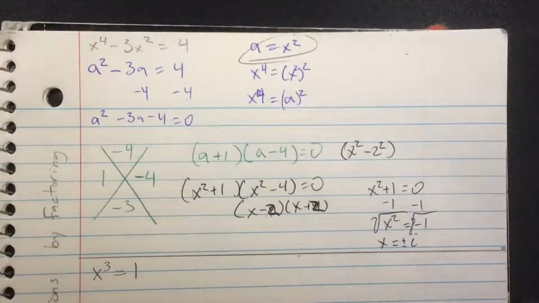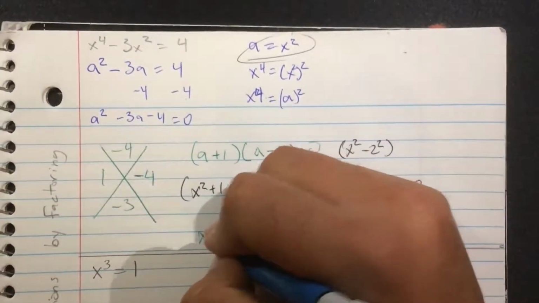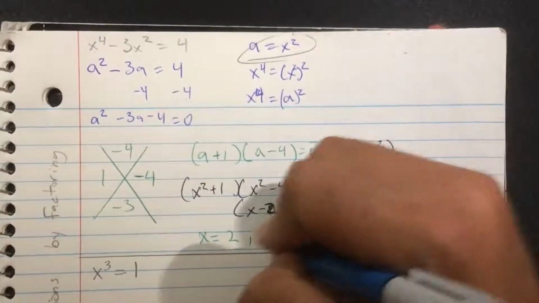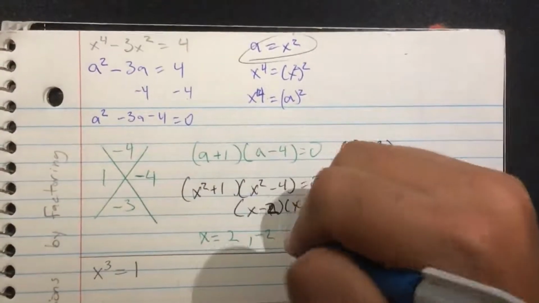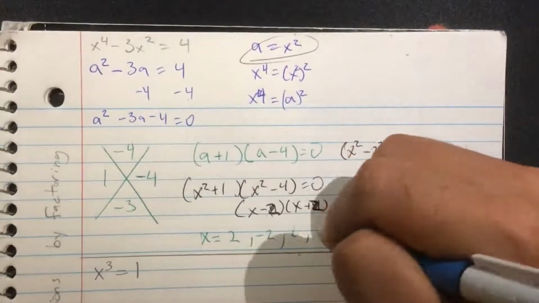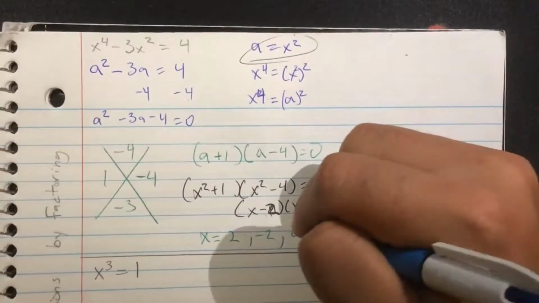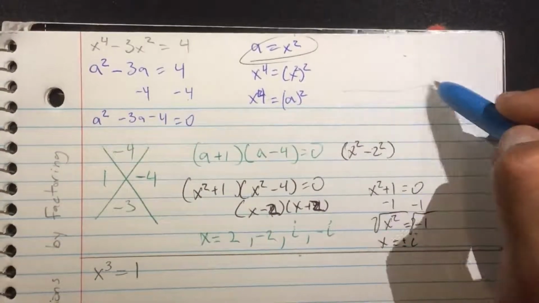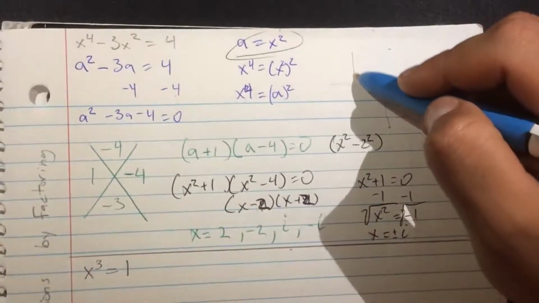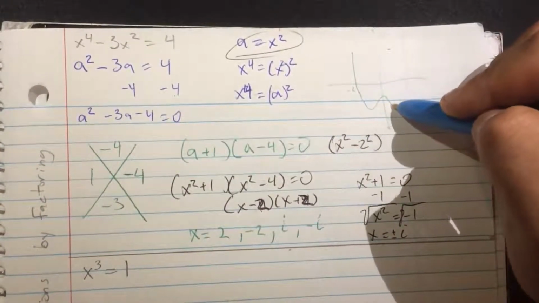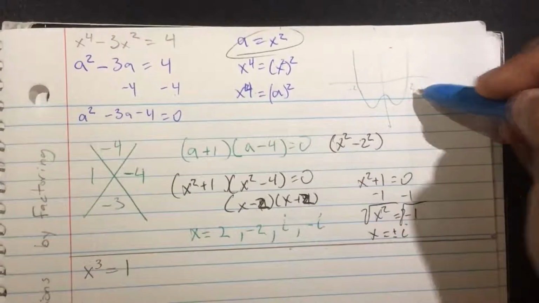Alright, so that means our zeros, so our x is going to be 2, -2, and then we're going to have a positive i and a negative i. Once again, if you graph this, the graph is going to look kind of something like this. It's going to touch at -2, do something like this, and go back up at +2.